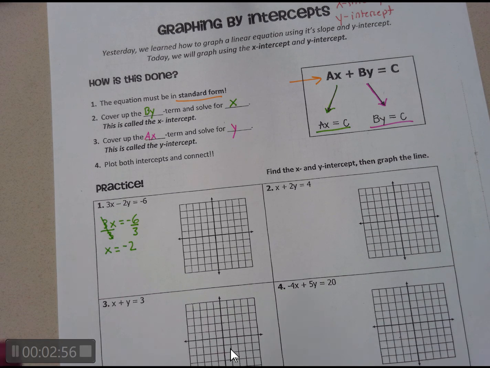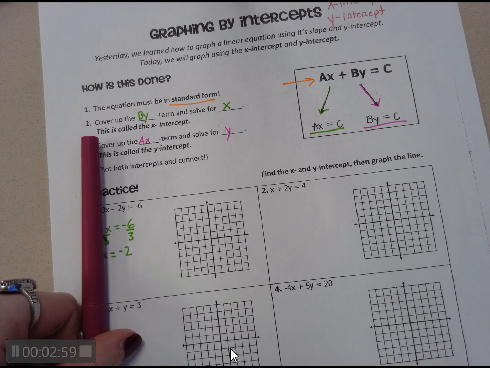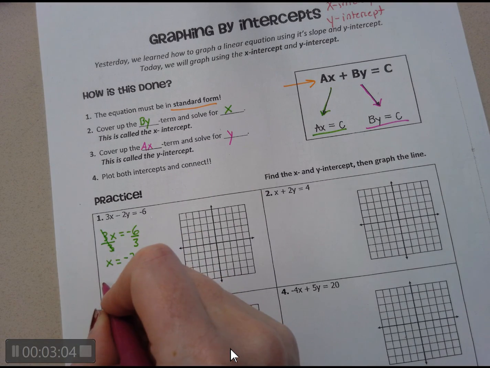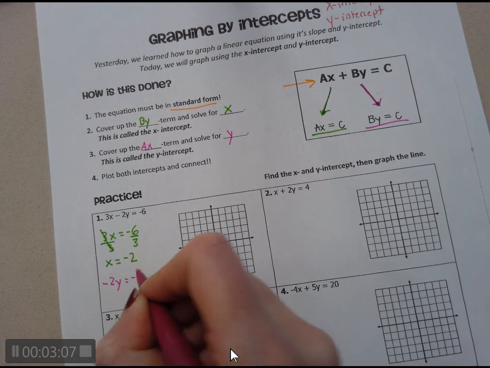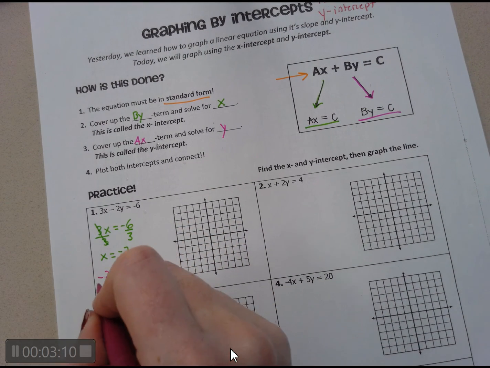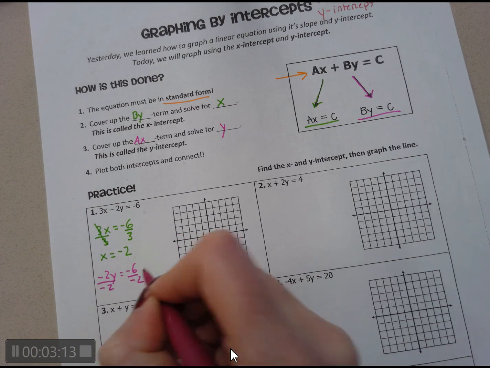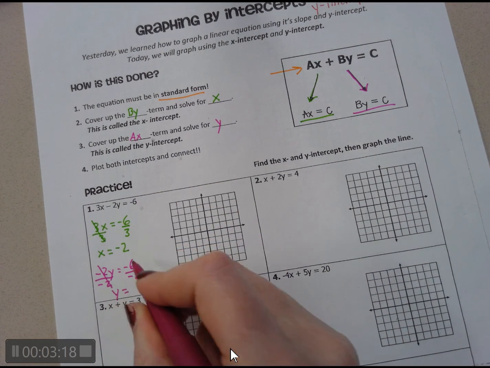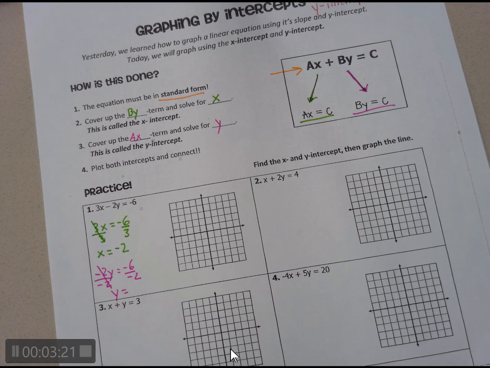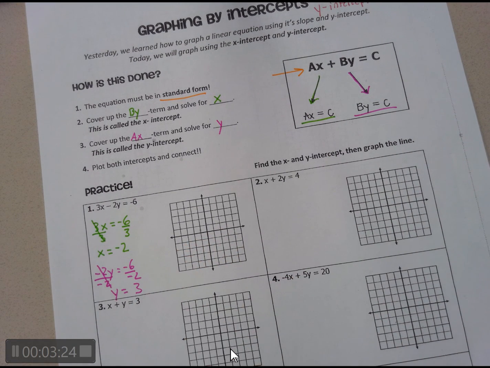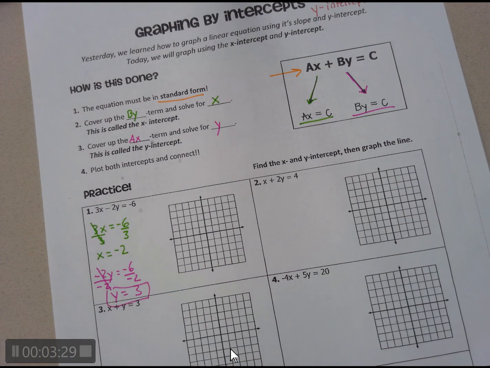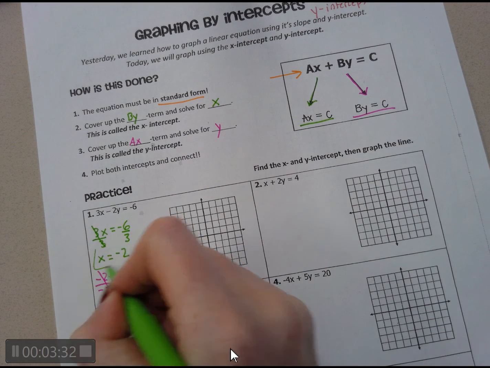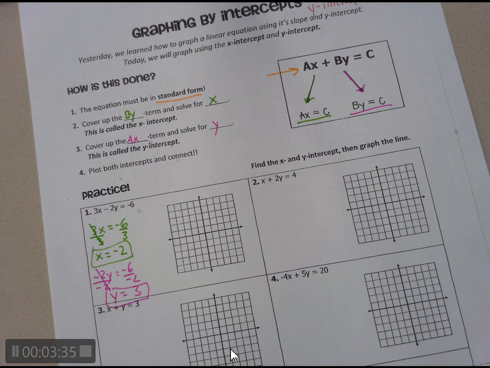So now I need to cover up my x term. So I'm going to get -2y equals -6. I'm going to write that down. Alrighty. Divide by -2 because we need to get y by itself. My -2's will cancel. So y equals -6 divided by -2, which is going to give me a +3. Alright, so the y equals 3 and the x equals -2 are the two pieces that I need.